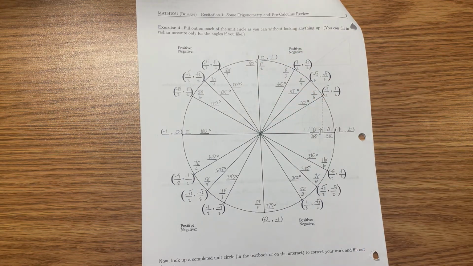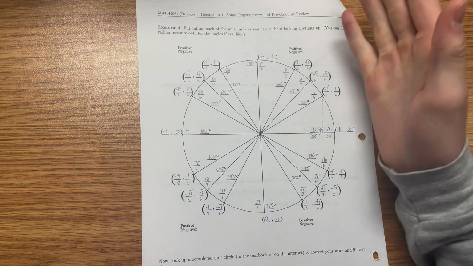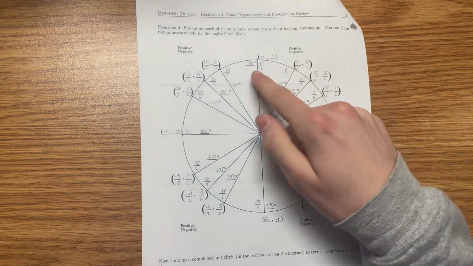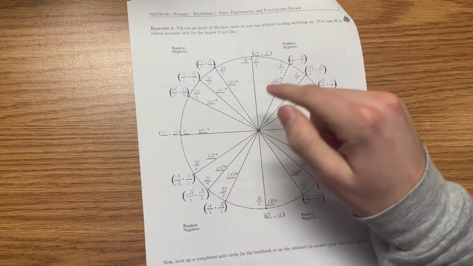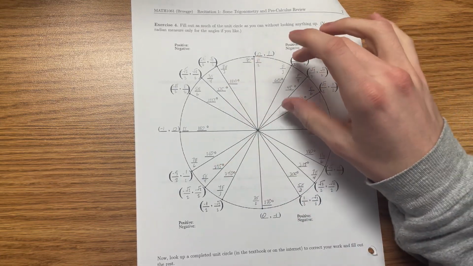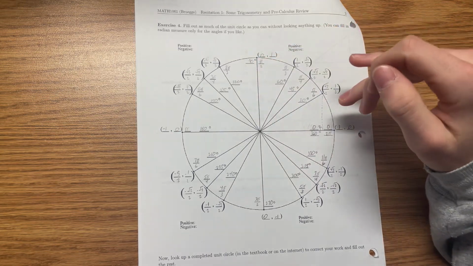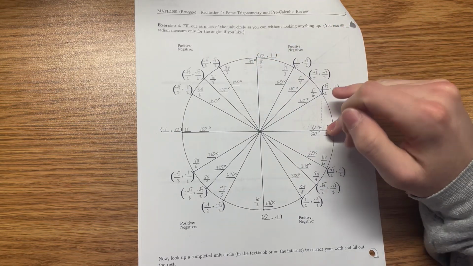So I just generally memorize this first quadrant as I, again, see it the most in my classes. But you just basically add 1 each time. So as you go past pi over 2, the pi over 3s are going to be closer to your y-axis, and your pi over 6s are going to be closer to your x-axis.